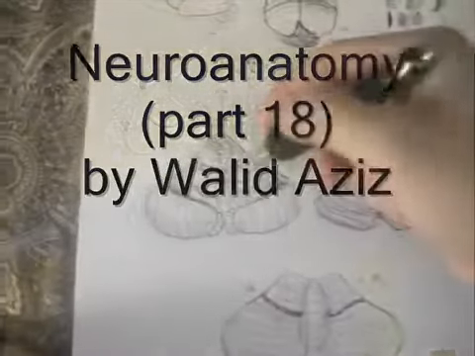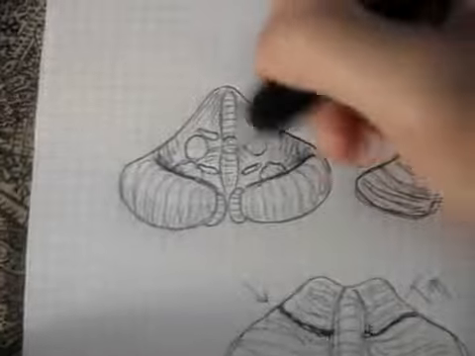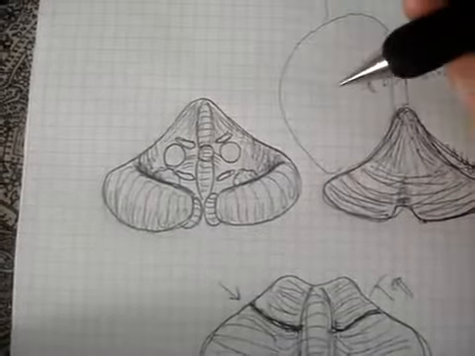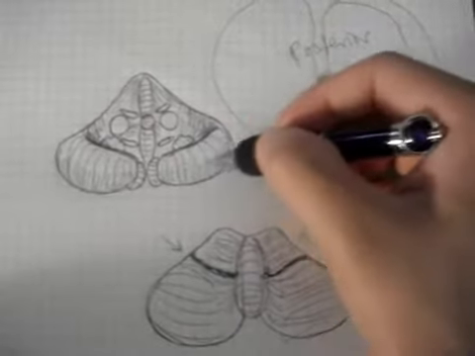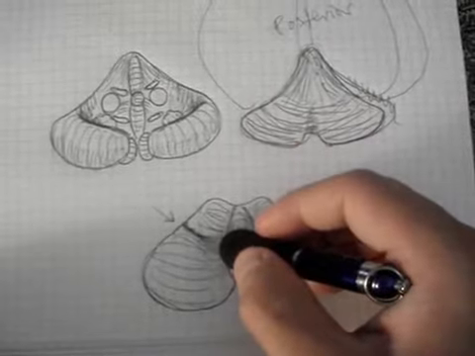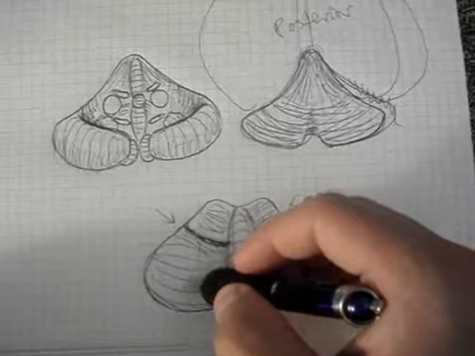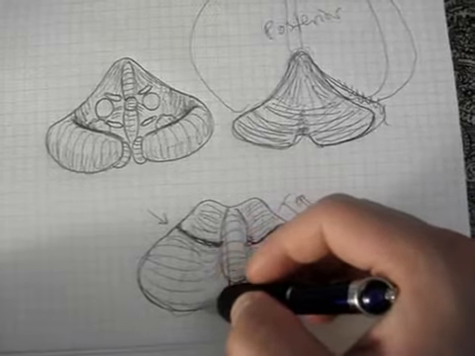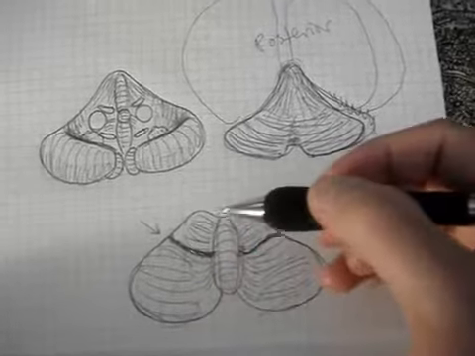And finally, look at the cerebellum from the front view. There's lots of structures to see. First of all, this is the posterior lobe. So if this was the top view, this is the posterior lobe. The posterior lobe continues back and runs along the bottom of the cerebellum.